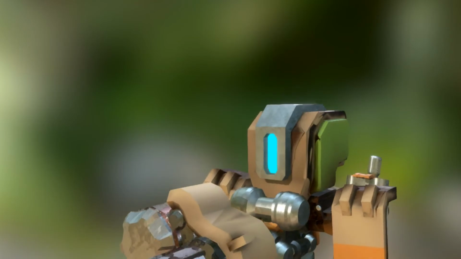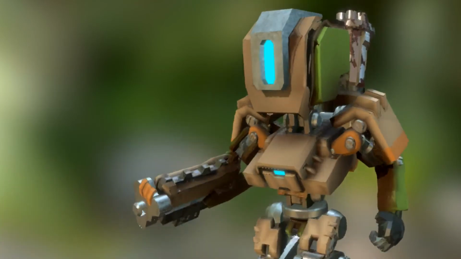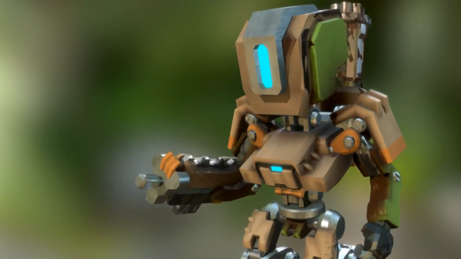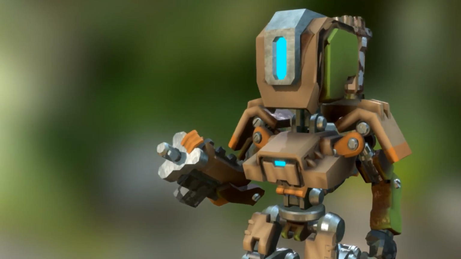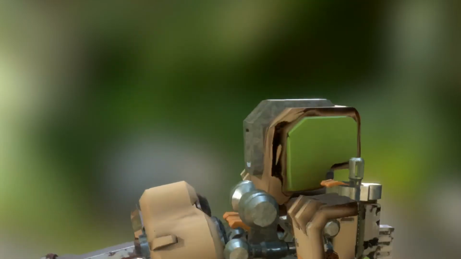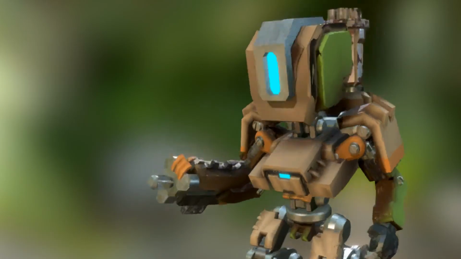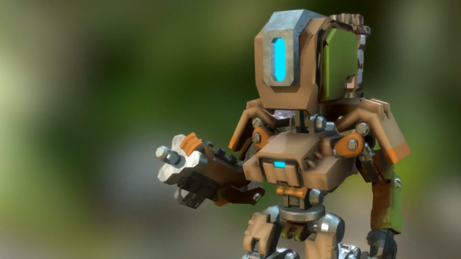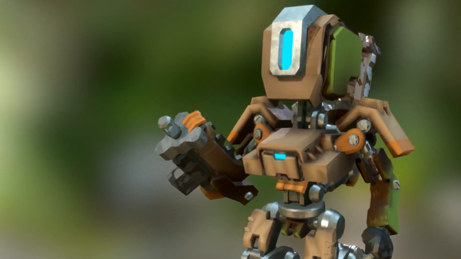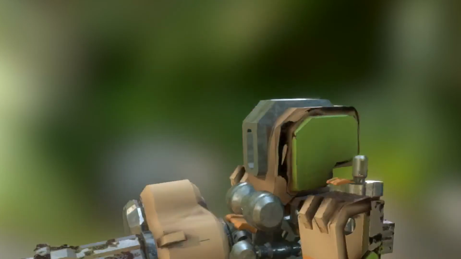It needs to be one object. Now, the only thing that needs to be really important is the pivot point for the robot. In mine, it's directly between the feet. The pivot point's directly there, so it's standing directly on top of its pivot point. That's the only thing you really need to make sure is exactly correct.